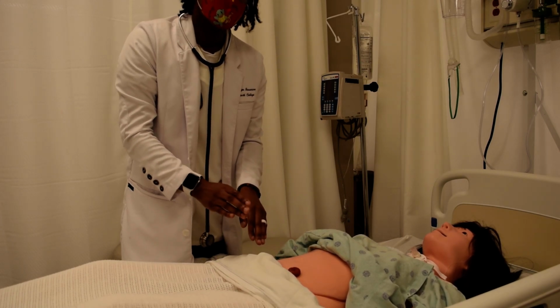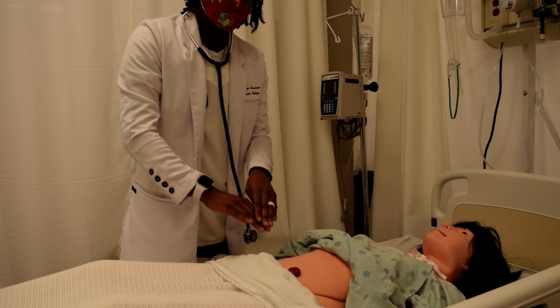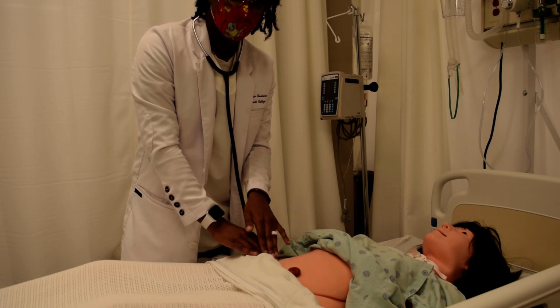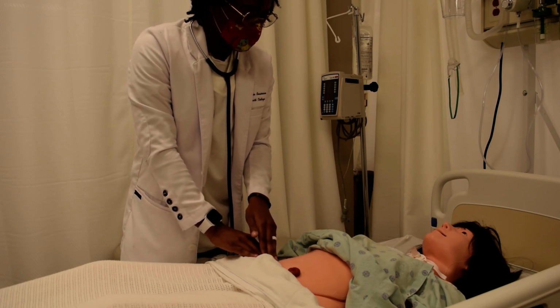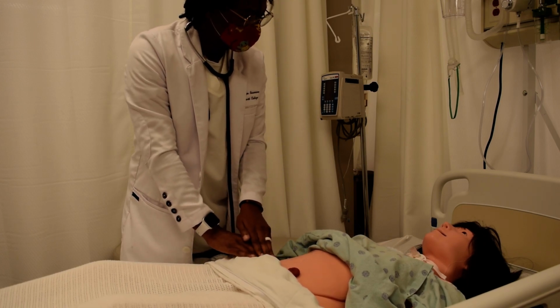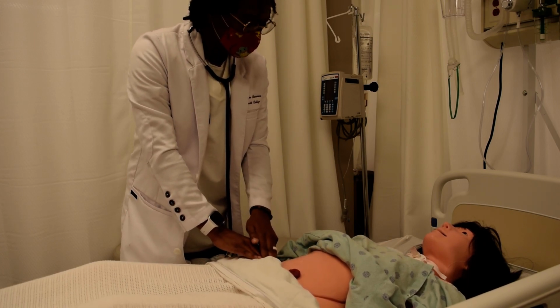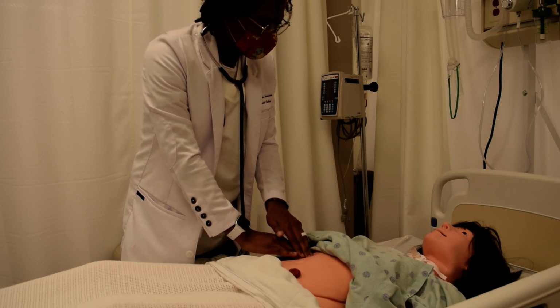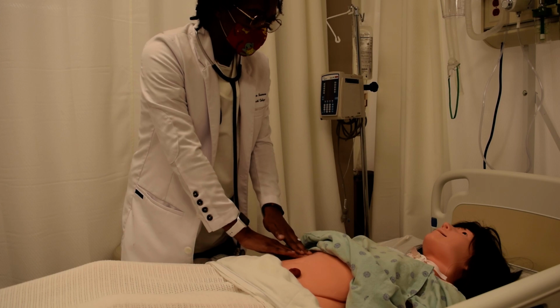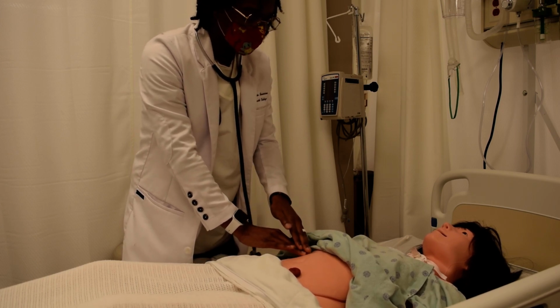Okay. So second, we're going to do our deep palpations, and that's when we go about between 2 to 4 inches deep. So I'll start. Go down. No tenderness, no pain. You doing okay, Brittany? Okay. And it's important to look at the facial expressions because some patients might not feel comfortable telling you.